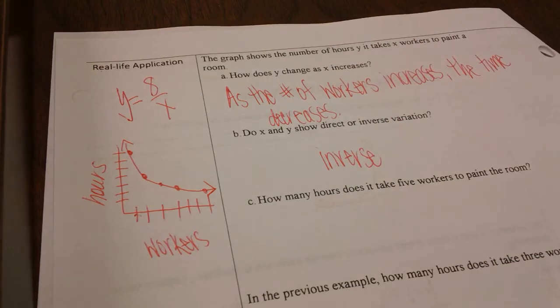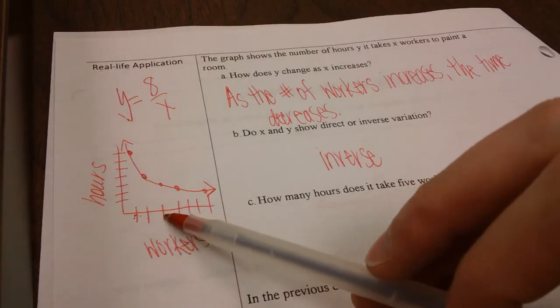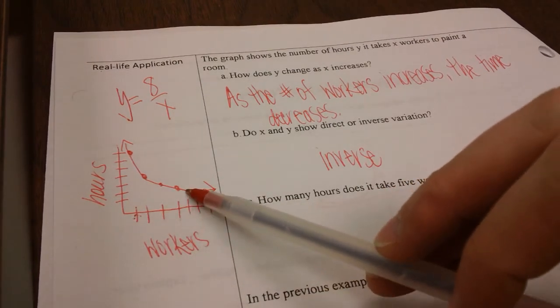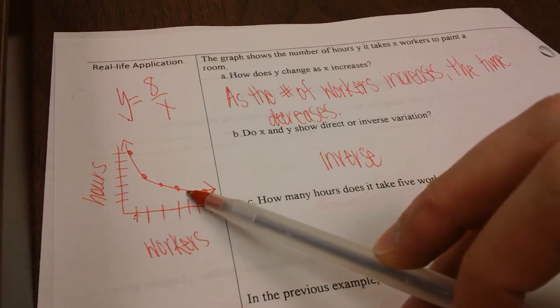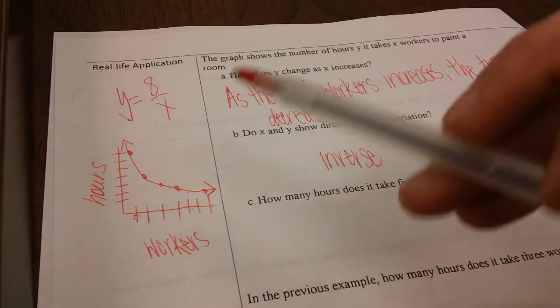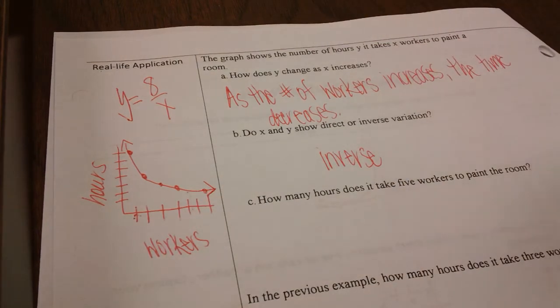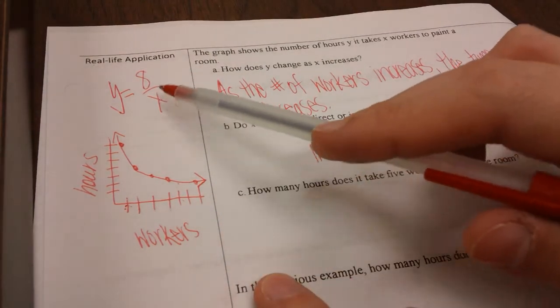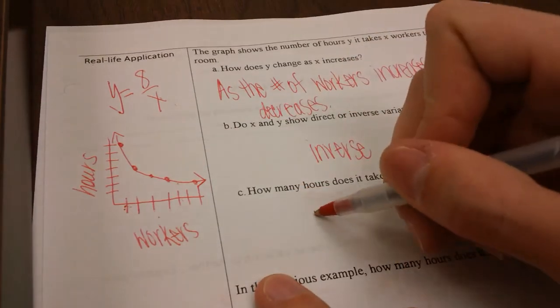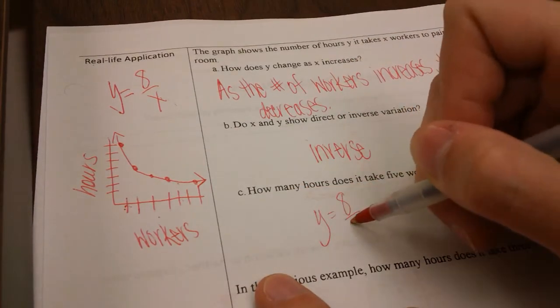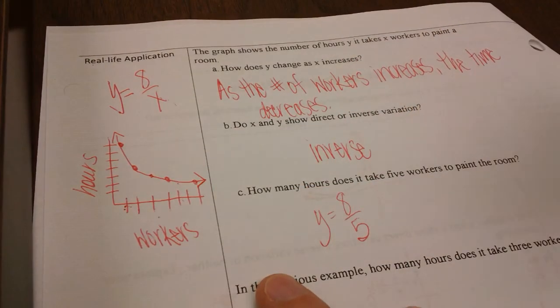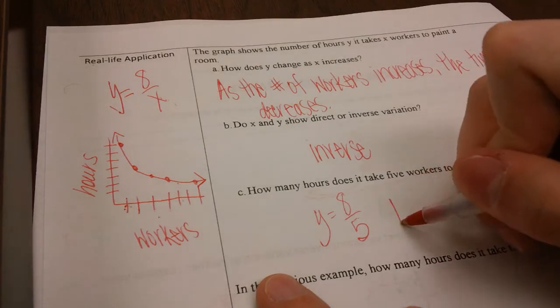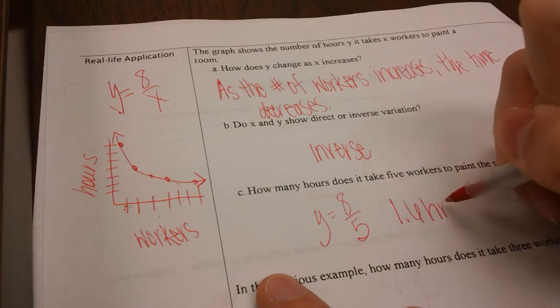And how many hours does it take 5 workers to paint the room? Well, let's look. 1, 2, 3, 4, 5. It takes them less than 2 hours, but it's not quite clear exactly how long. But we can fill in our x value of 5 for the equation. So y equals 8 divided by 5. And if I do that on my calculator, I get 1.6 hours.